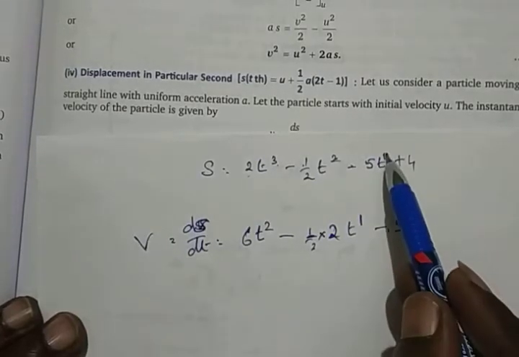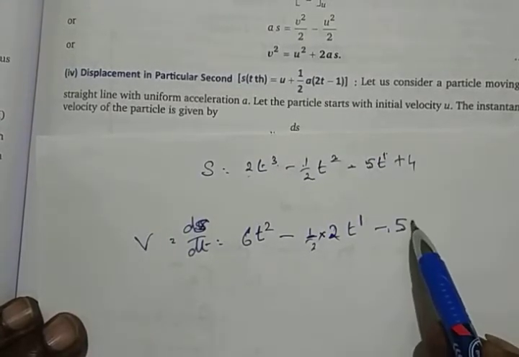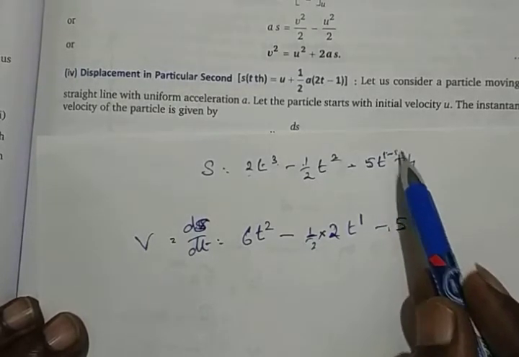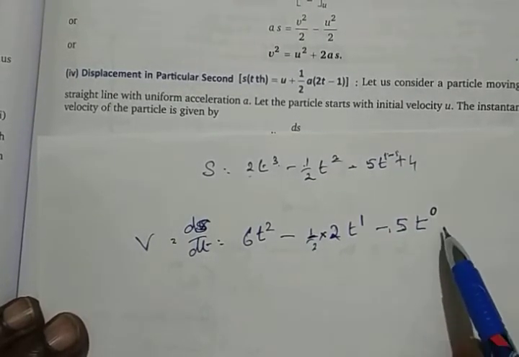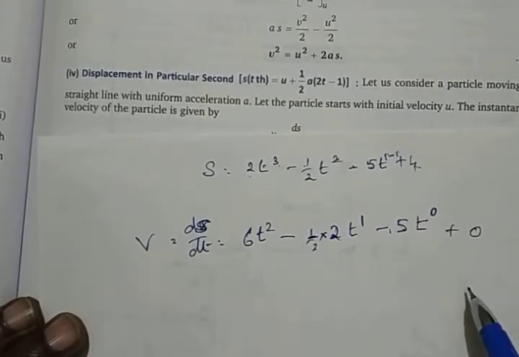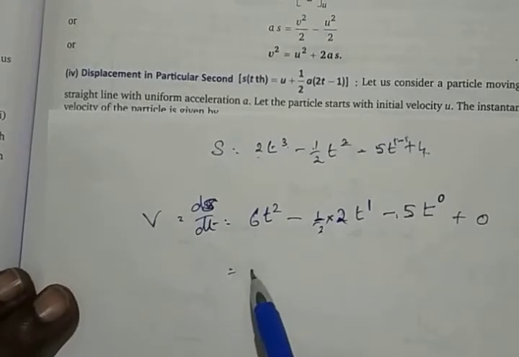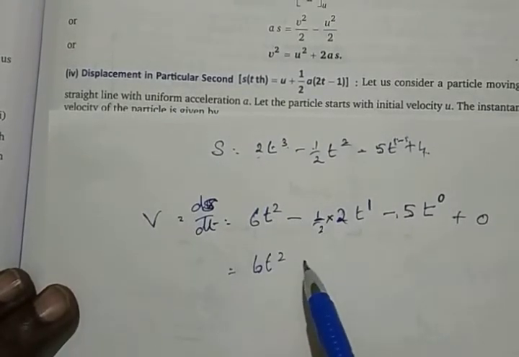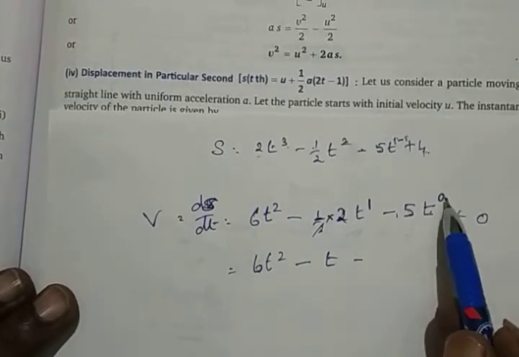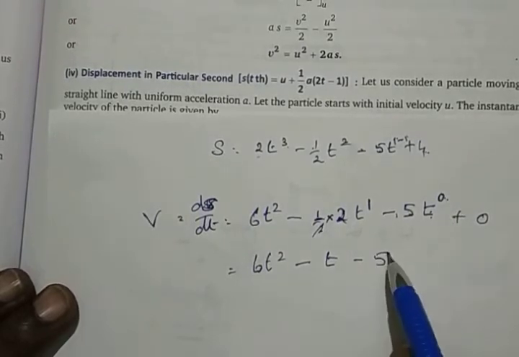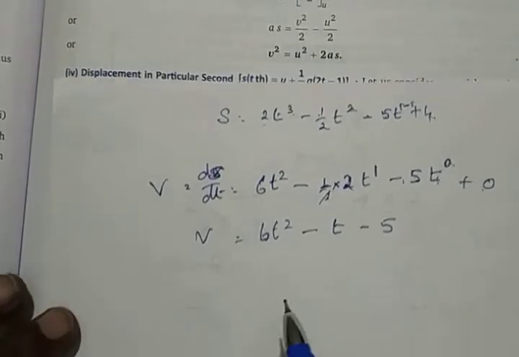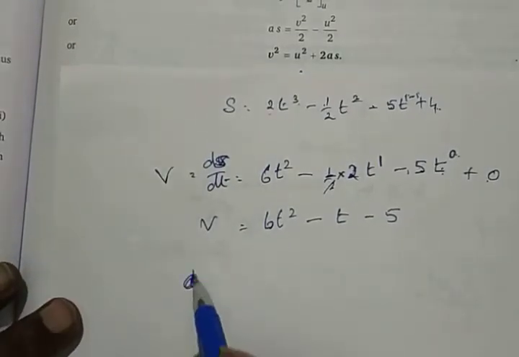The t to the power of 1 will be multiplied here, so it will be 5 itself, and t to the power of 1 minus 1 becomes t to the power of 0. Plus this one will become 0 here. So finally, 6t square, this 2 and 2 get cancelled, minus t. Minus 5 t to the power of 0, which is 1, so it becomes 5 plus 0. This whole thing is not there. That's velocity.